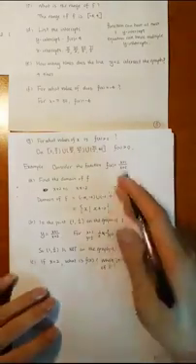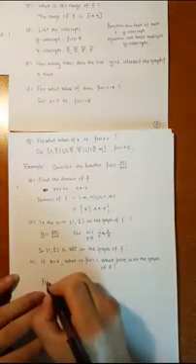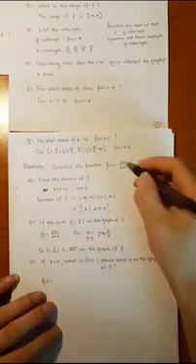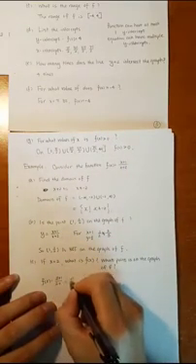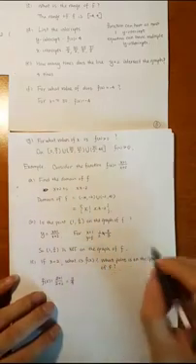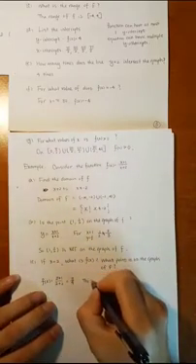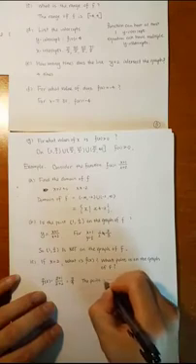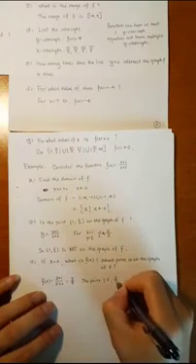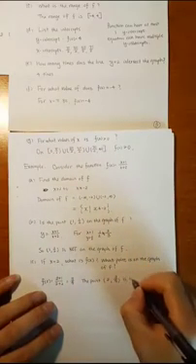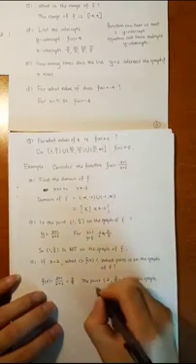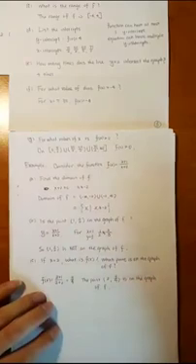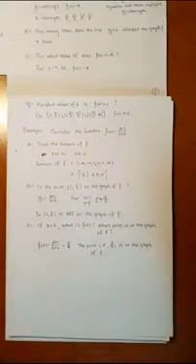X is 2, just plug in. F of 2 is (2 plus 1) over (2 plus 2), which is 3 over 4. This is a y value. So the point (2, 3 over 4) is on the graph of f.